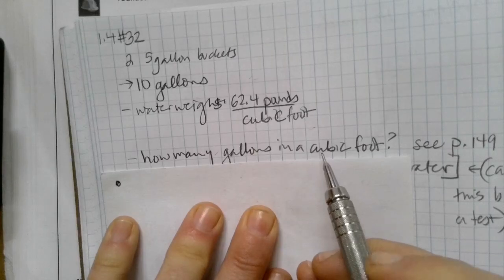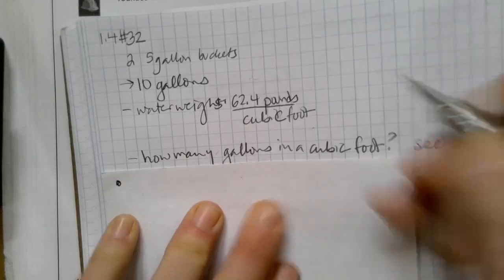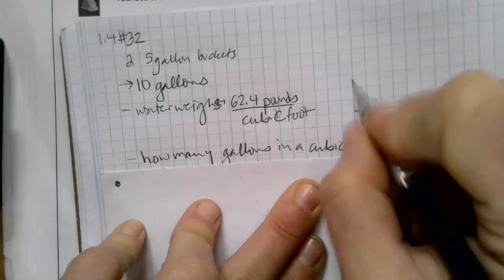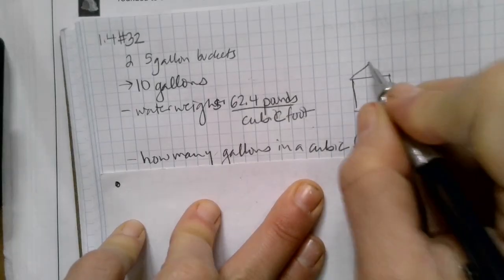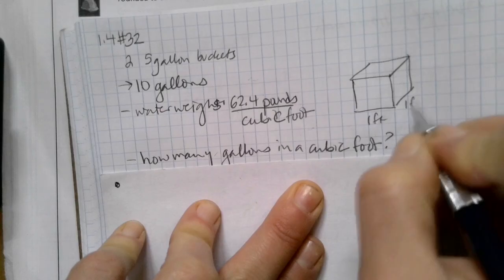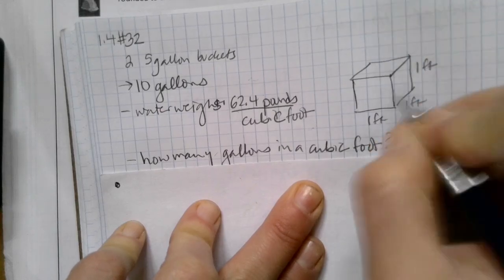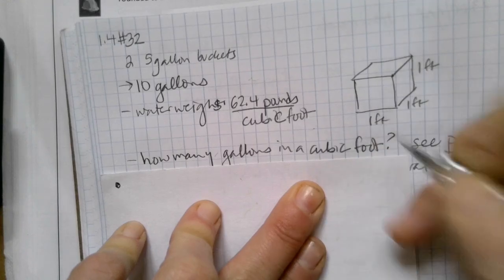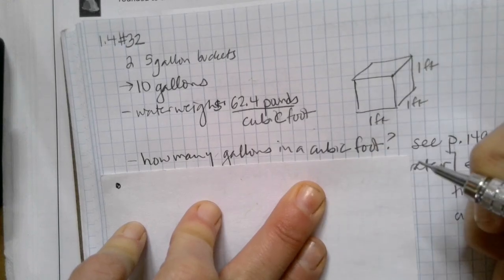When I envision a cubic foot, I envision a cube that is 1 foot by 1 foot by 1 foot, and it will take several gallons to fill that cube.